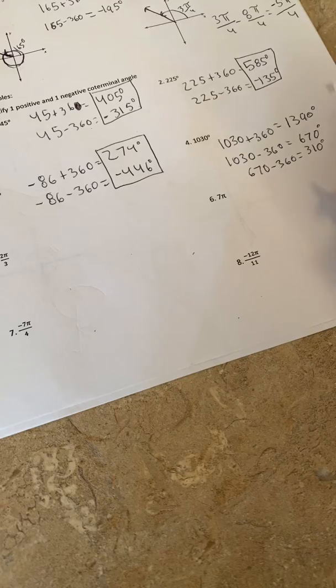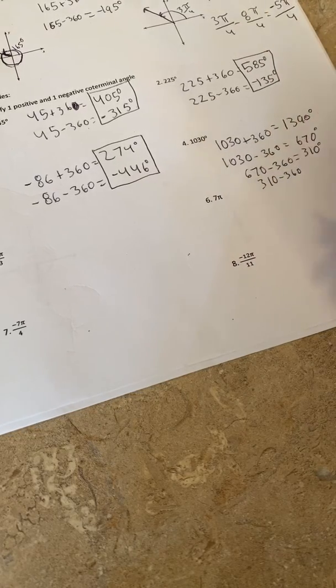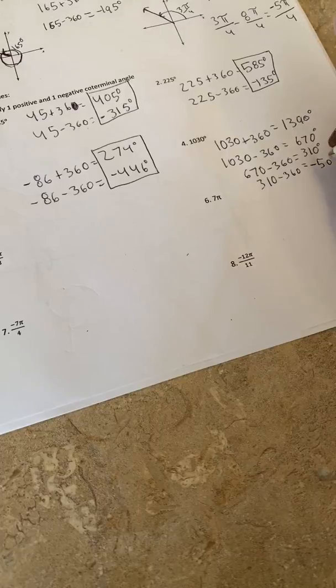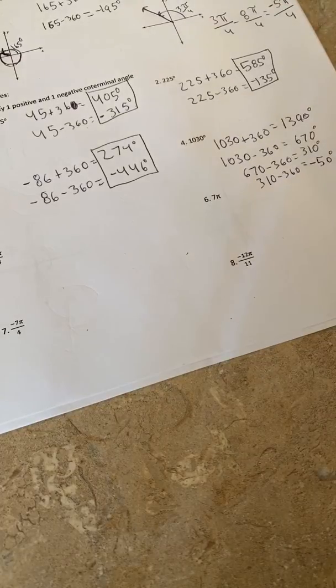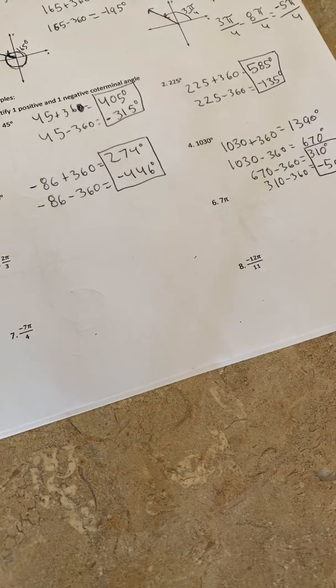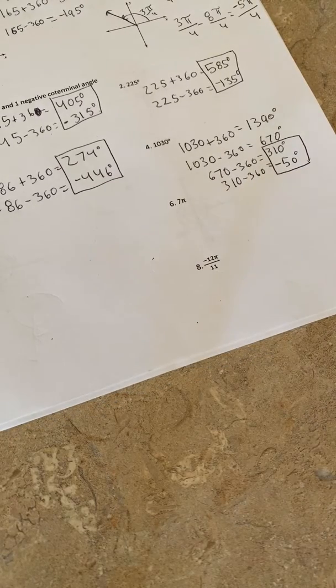So again, we still don't have a negative, so I'm going to take 310 and subtract 360 again. And that's going to give me negative 50 degrees. So when you're writing this out, if it asks for one positive, one negative, any of these three are positive answers, and any of those three are ones that I will take. And the negative one will be your other answer. Okay, and that works the same way if you're given a really big negative degree. You'll just constantly add 360 until you get to a positive number.